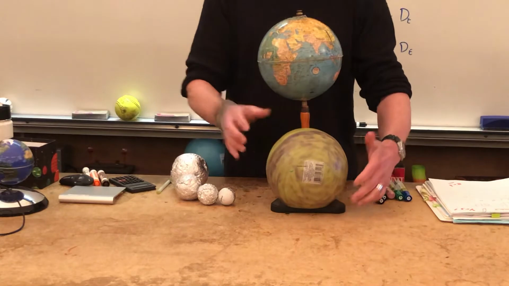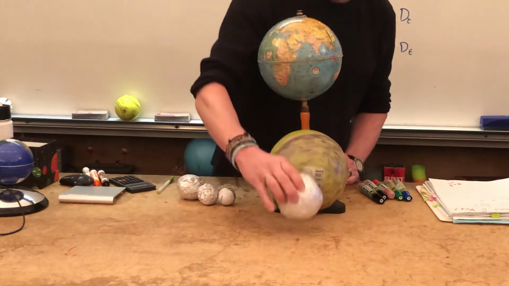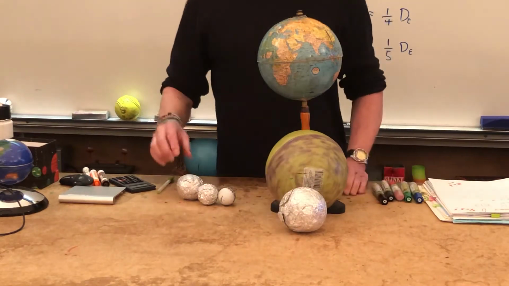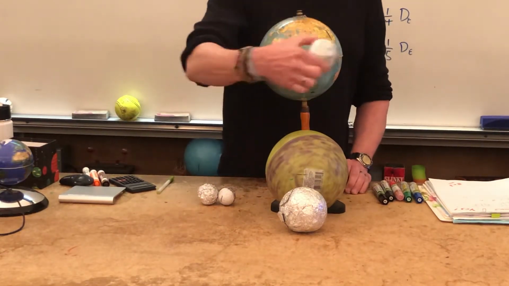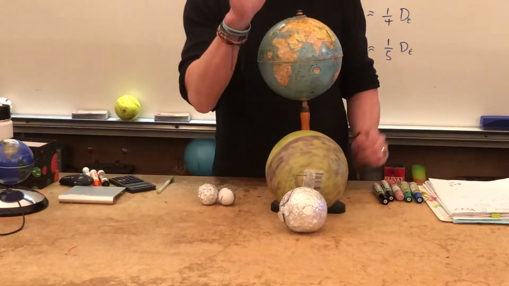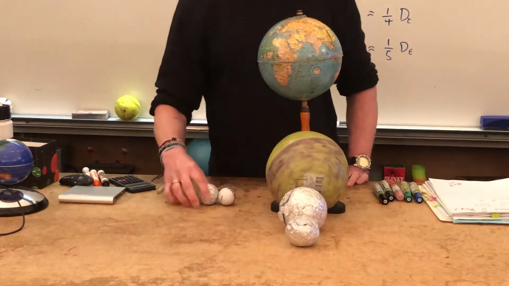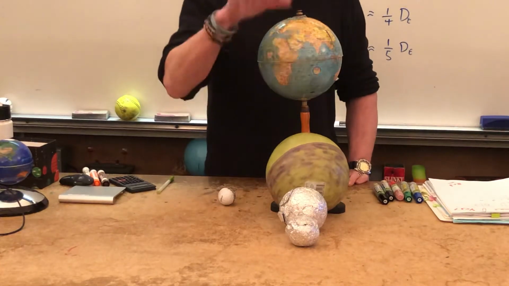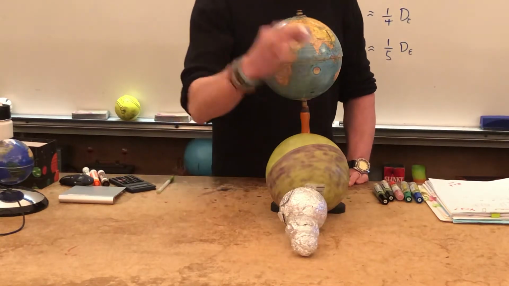Some world is half as wide each way, 1/2 the diameter of Earth. Some world is 1/3. And if you shrink it by 3 each way, it goes like that. You know this one, 4 across, and 5 across.